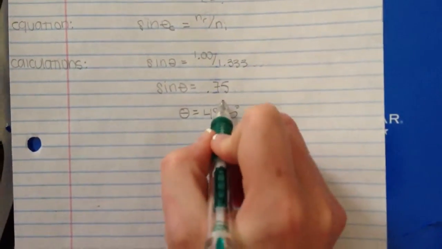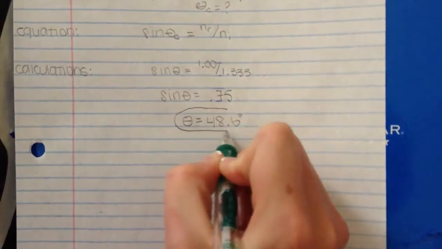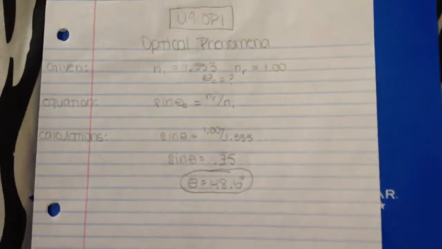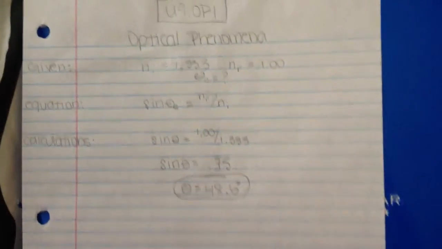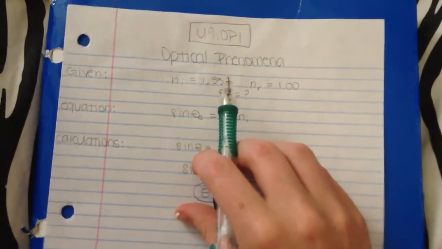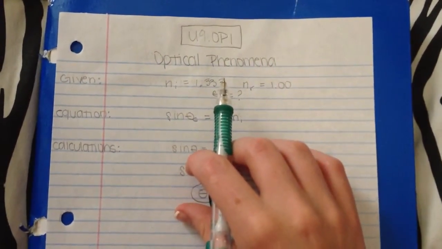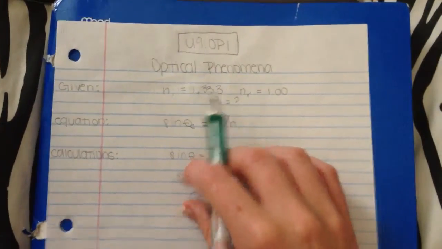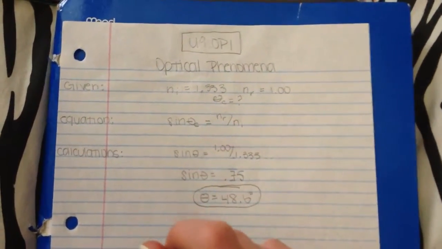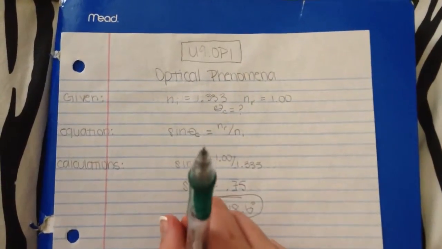So now that we have our critical angle, we will decide whether the light will be refracted or undergo total internal reflection. So for deciding that, we look at the definition of total internal reflection, which is it occurs when light moves along a path from a medium with a higher index of refraction to one with a lower index of refraction.